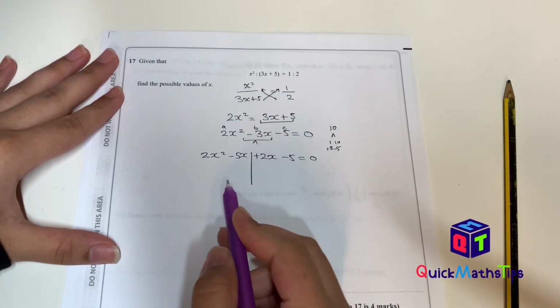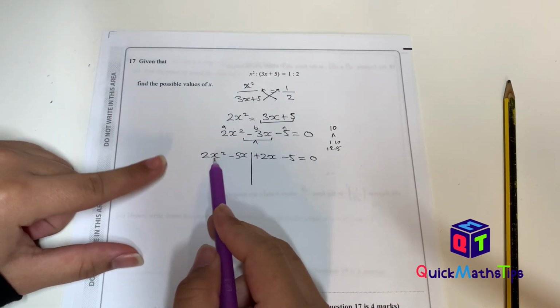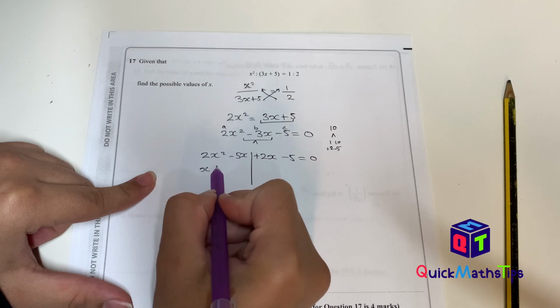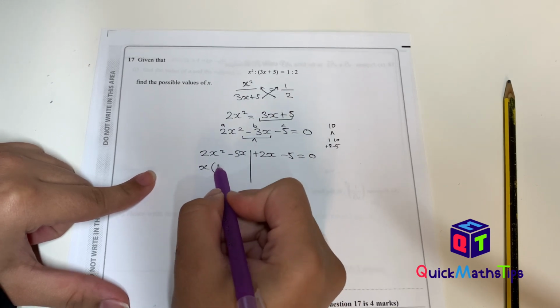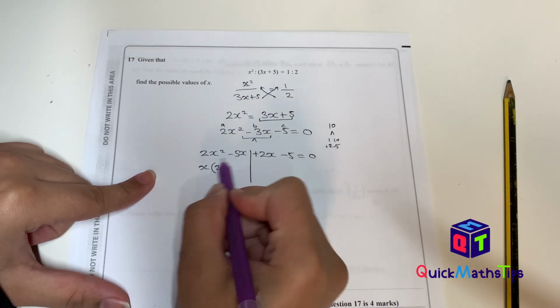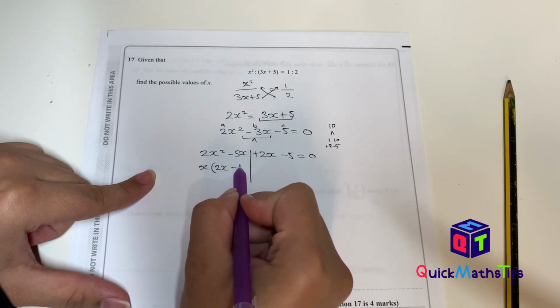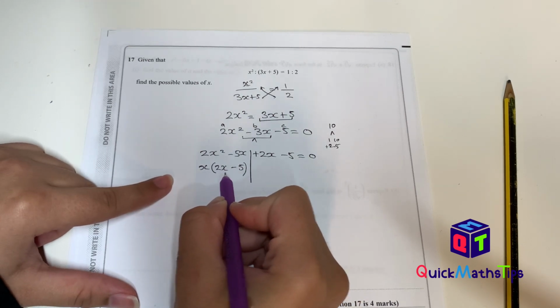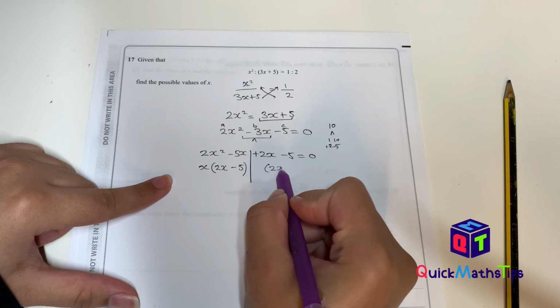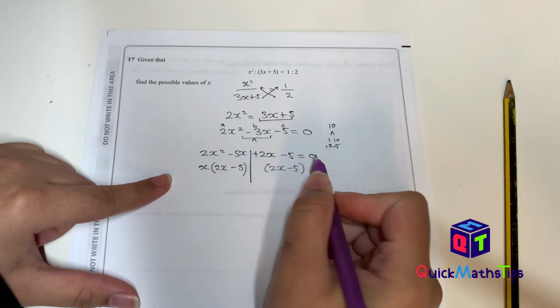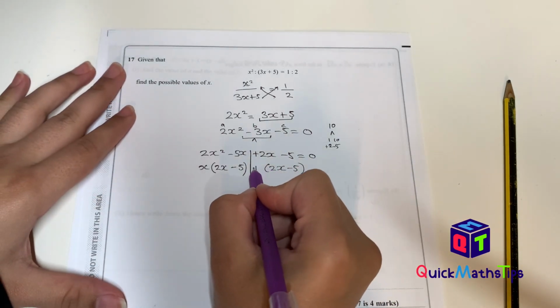I will split this down the middle. I will factorize this side. What can I pull out of this side? I can pull out an x. 2x squared divided by x is going to be 2x, and minus 5x divided by x is going to be minus 5. Now, whatever I get in the brackets on this side, I will get the same bracket on the other side. 2x minus 5 divided by 2x minus 5 is just plus 1.